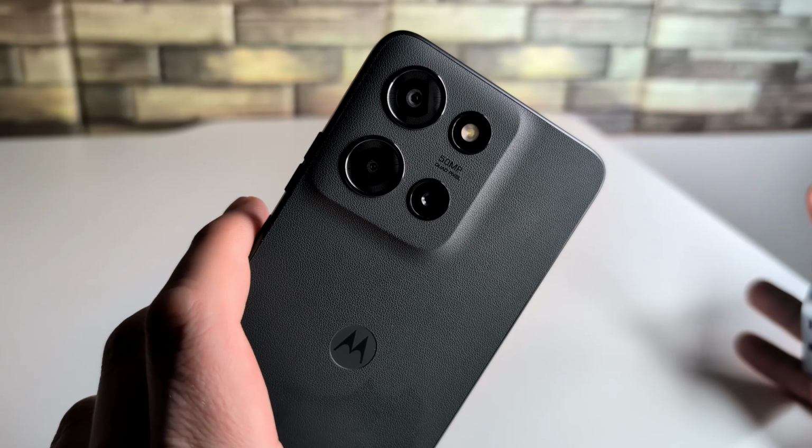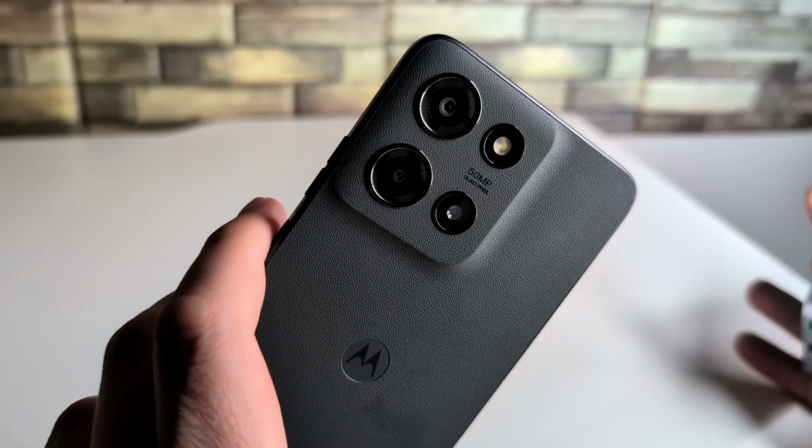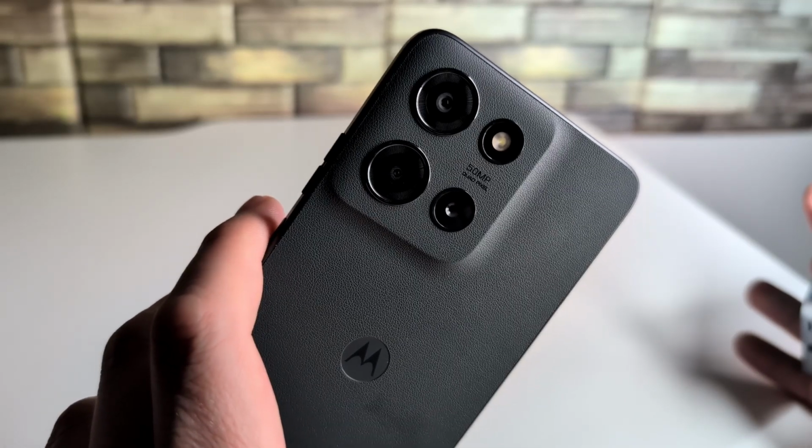We have first and foremost a dual camera setup right here. Our main camera is going to be a 50 megapixel PDAF camera, and our secondary camera is going to be a 2 megapixel macro camera.